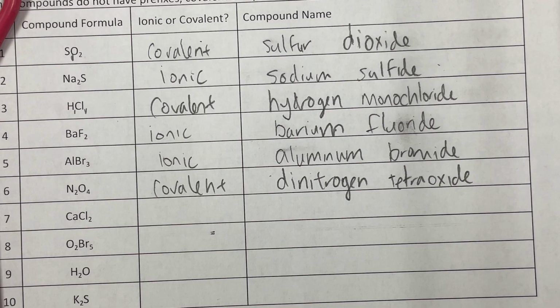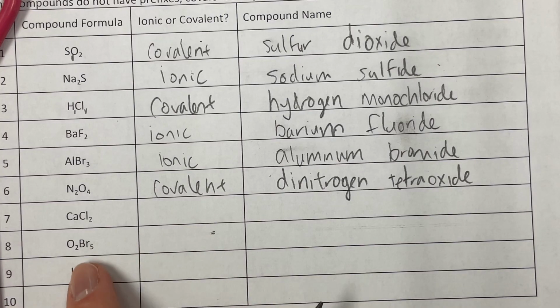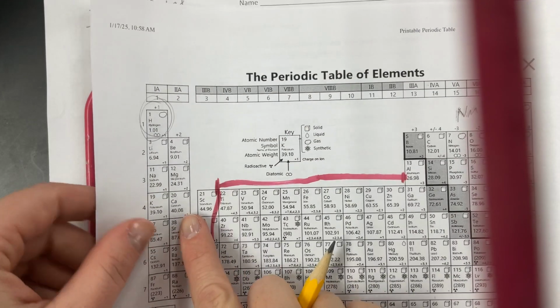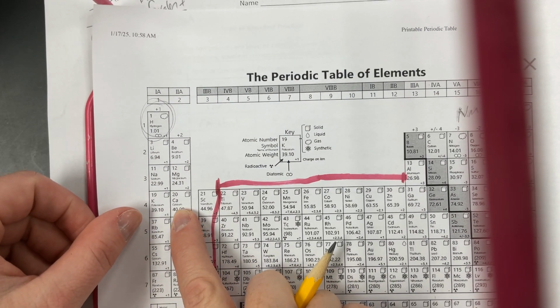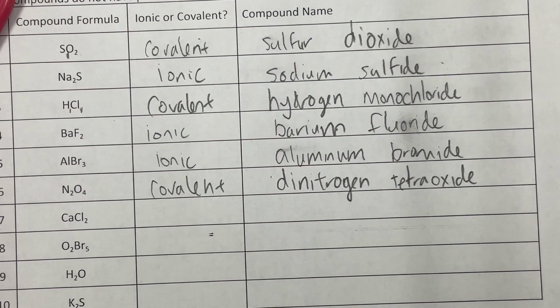Okay. Let's do one more together, and then I'll give you guys time to practice on those last 3. Okay, so the biggest thing is you have to be able to name if it's ionic or covalent. So Ca is calcium. Is that a metal or a non-metal? It's right here. So is that a metal or non-metal? Metal. Good, that's a metal. Okay, chlorine is a non-metal. Good. So a metal and a non-metal is gonna be ionic.